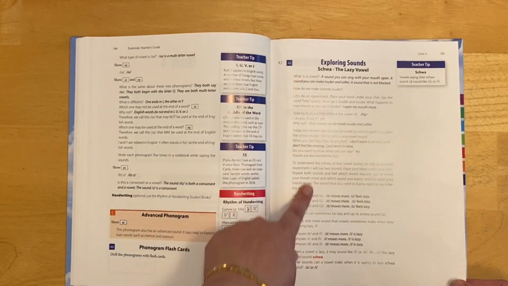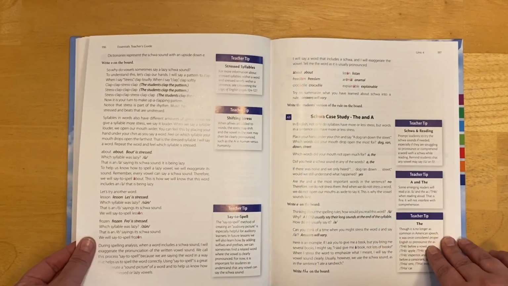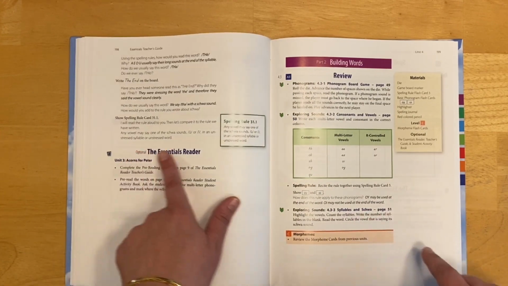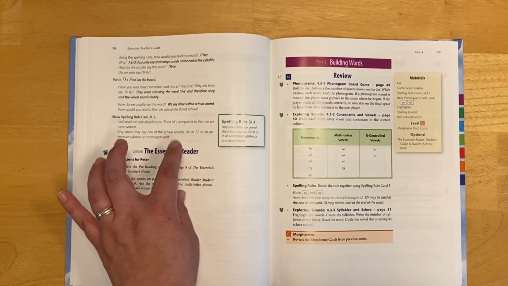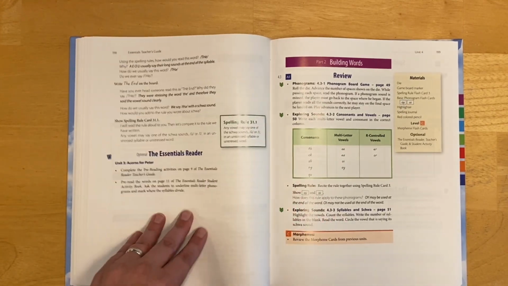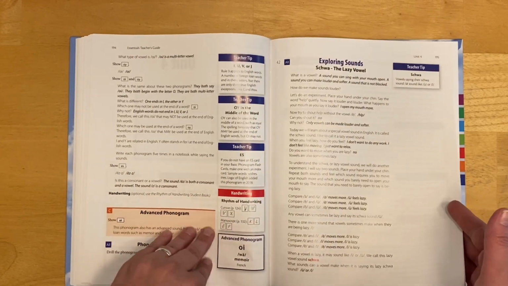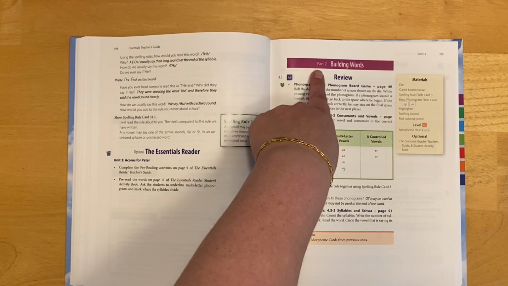It talks about schwa, which we did talk about in Foundations, but we go over it again in Essentials. Then, if you're doing the Essentials Reader, which is optional, that's what you would do that day for the Essentials Reader. So that's part 1, which, like I said, once I figured it out, I started making that our day 1 of the unit.